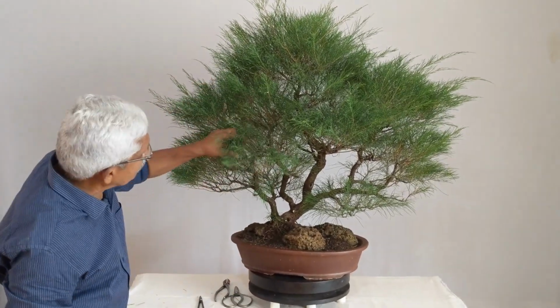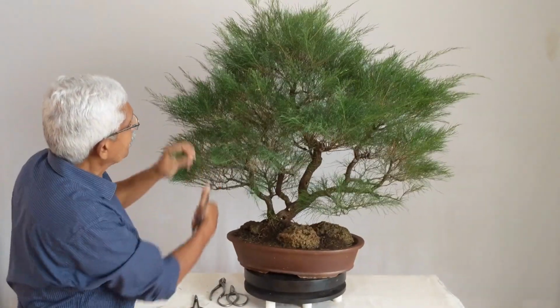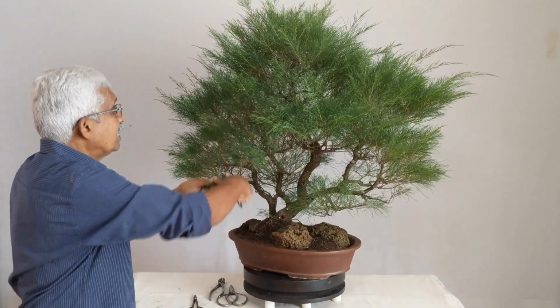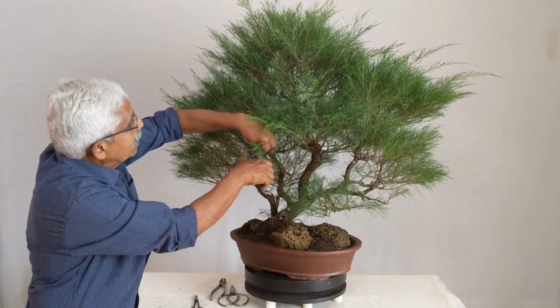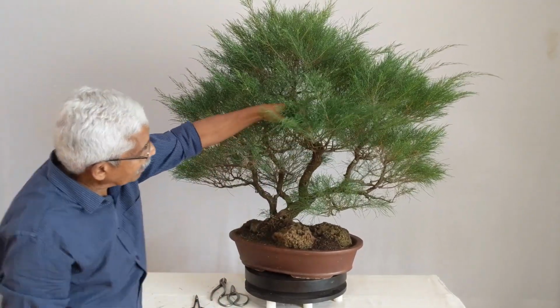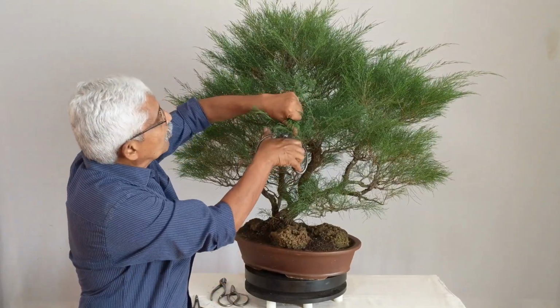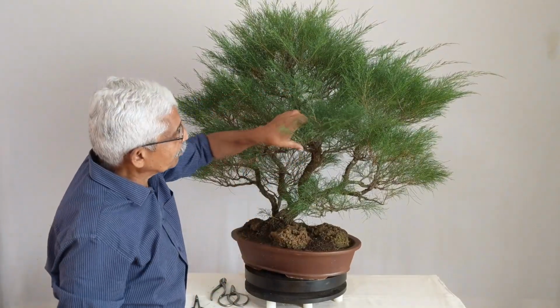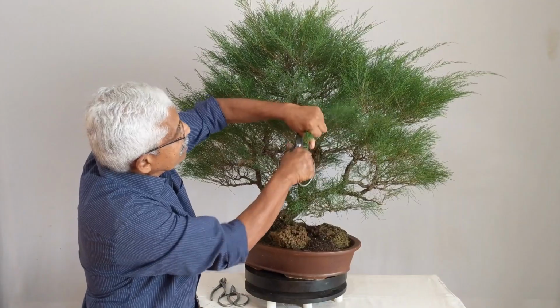You can see I am going to prune like this. All the tips I am cutting. This is the preliminary pruning. After that we will go for the best pruning.